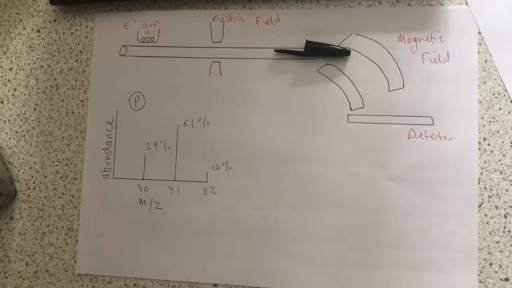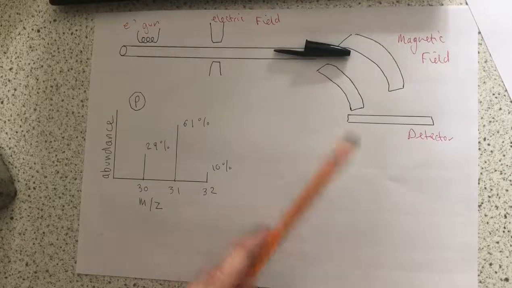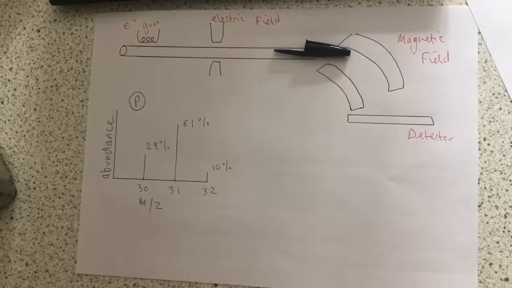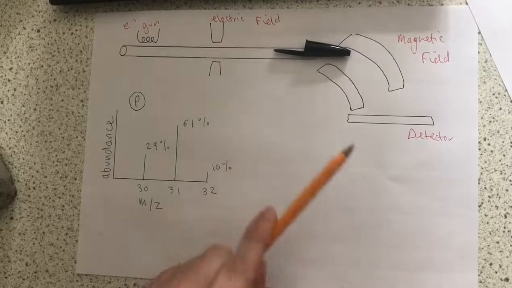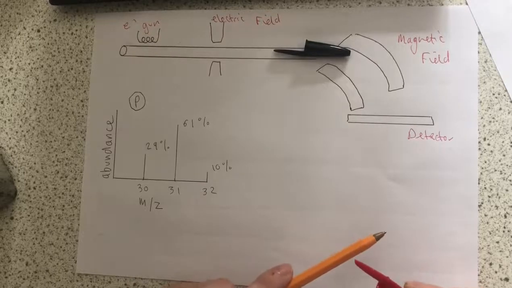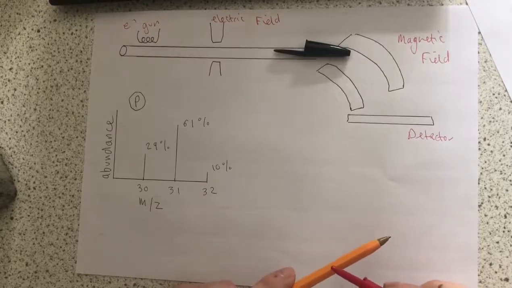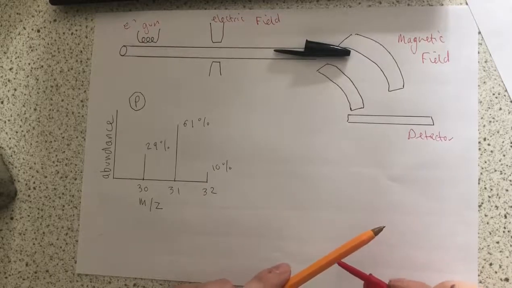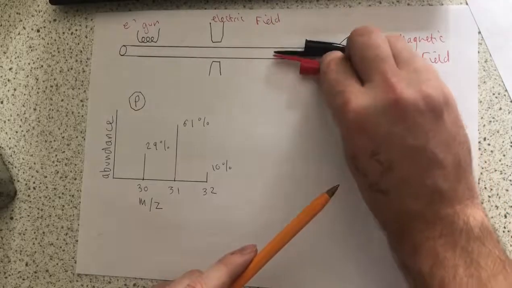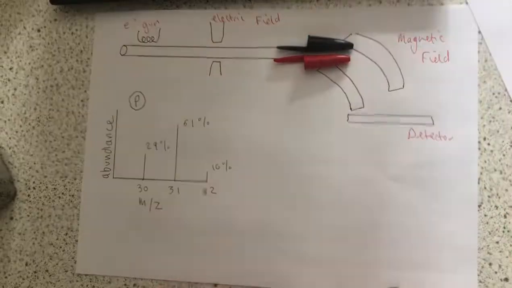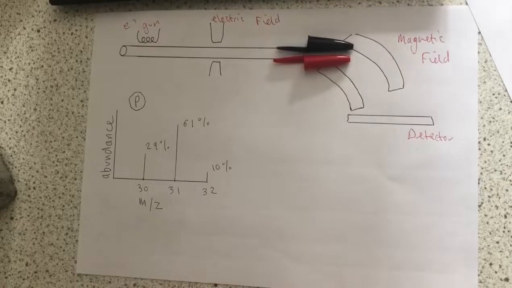And here's where the interesting bit comes in. Because as it has a charge, your magnetic field will deflect it. It will curve your element. However, the mass of the element will determine how much it's curved. So lighter things are easier to curve. It would be easier for you to change the direction of a mouse than it would an elephant, right?